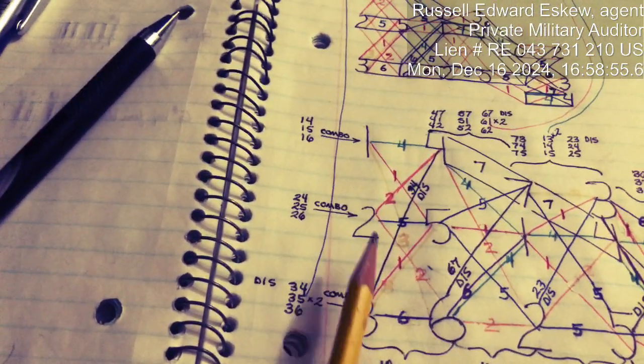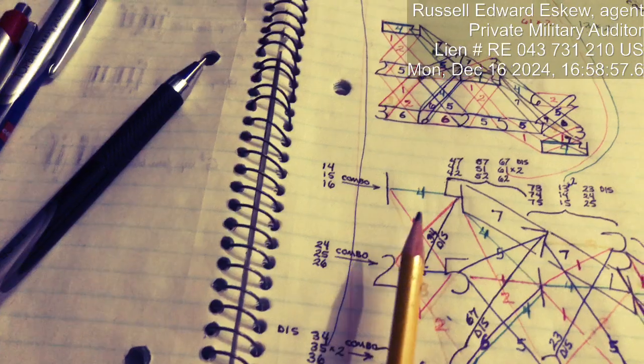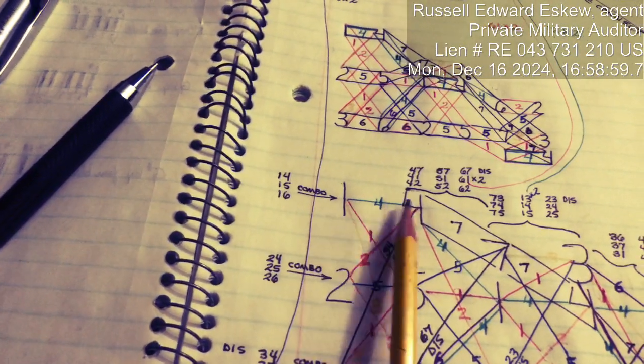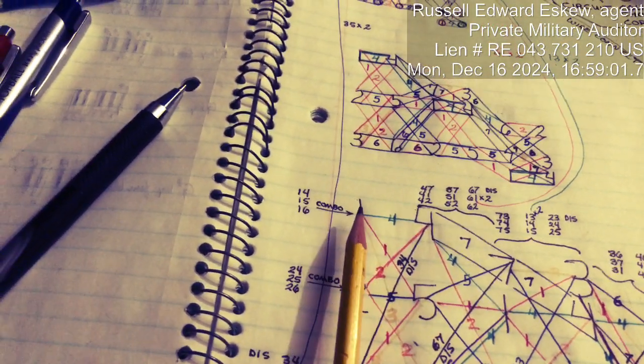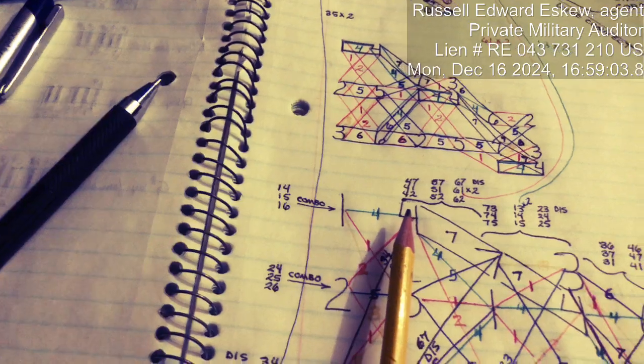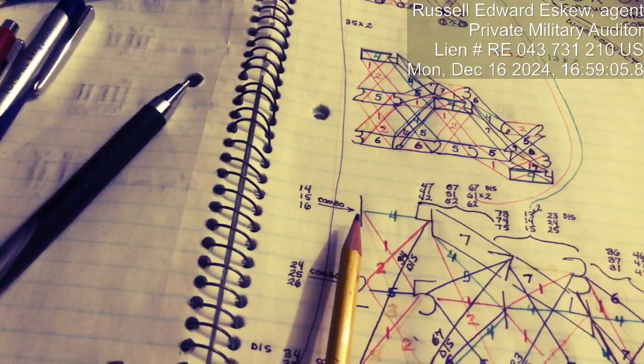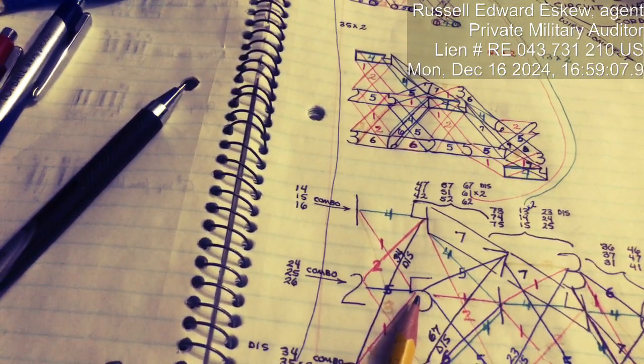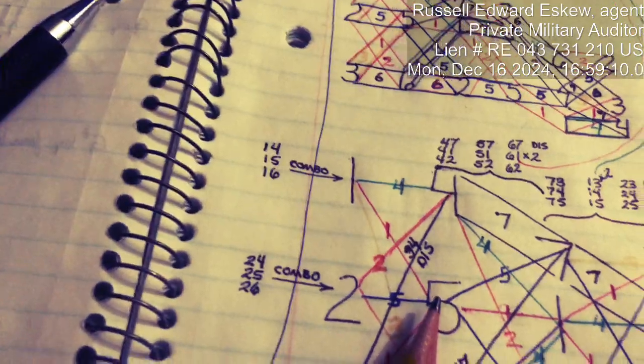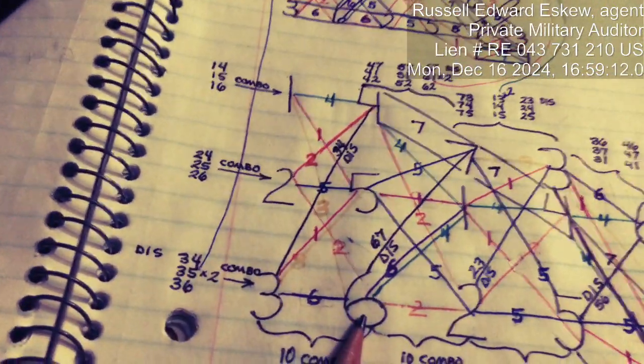2 strings gives a 2-note chord combination. There's the 1, 4. Put the finger on the 1 and on the 4. Put a finger on a 1 and a 5. Put the finger on a 1 and a 6.